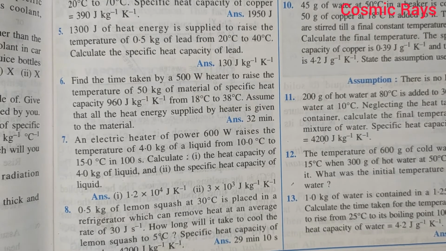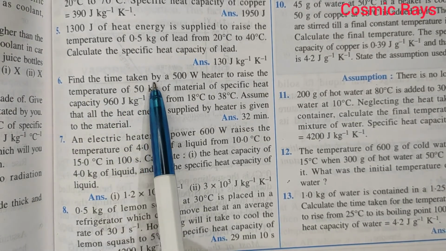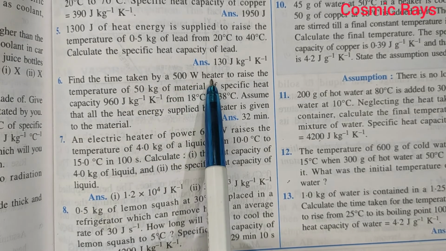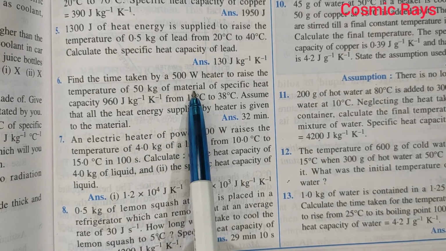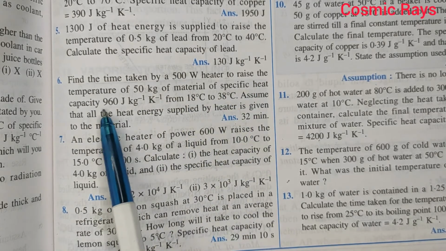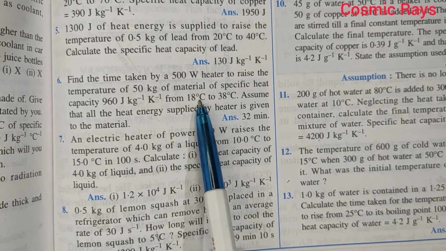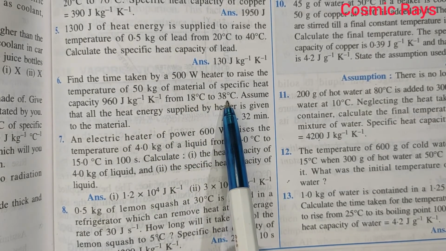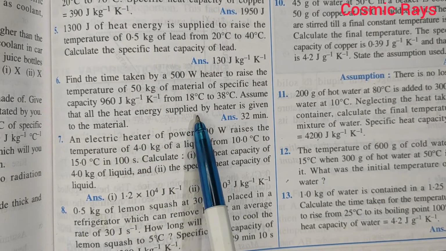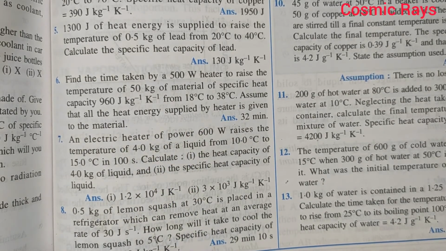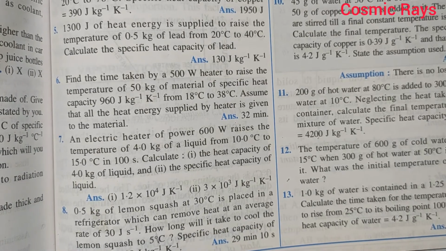Now the next numerical, that is question number 6, says find the time taken by a 500 watt heater to raise the temperature of 50 kg of material of specific heat capacity 960 joules per kg per Kelvin from 18 degrees Celsius to 38 degrees Celsius. Assume that all the heat energy supplied by heater is given to the material. So they are assuming that there is no loss of heat.